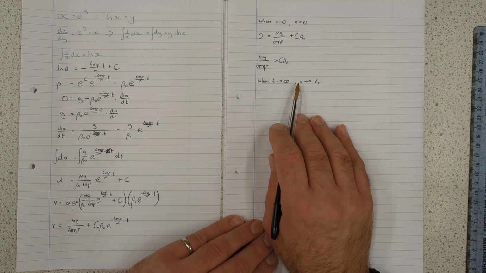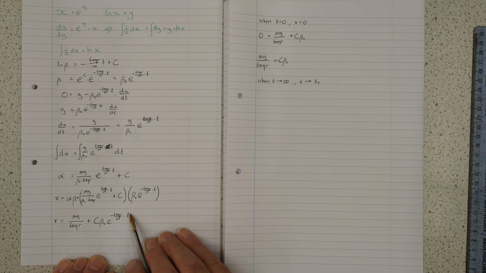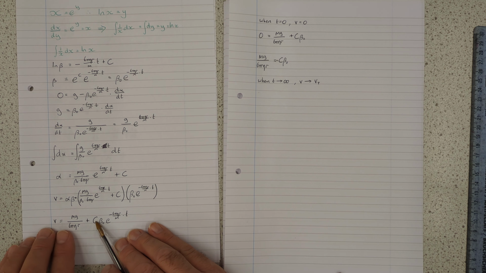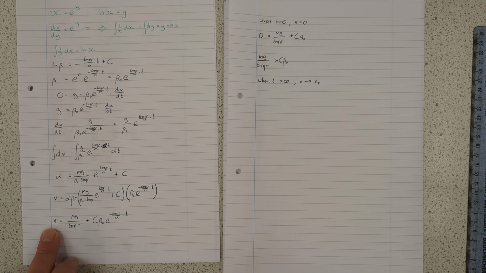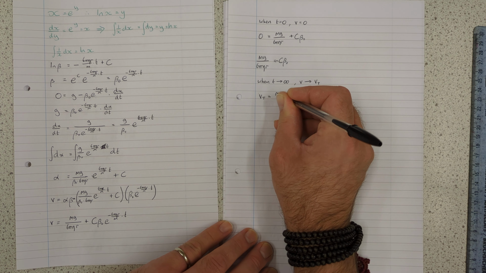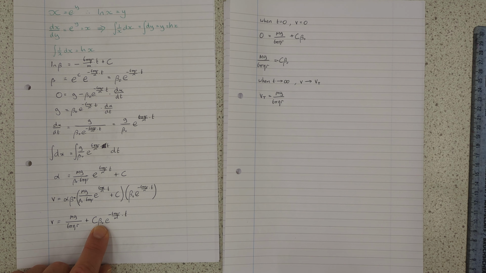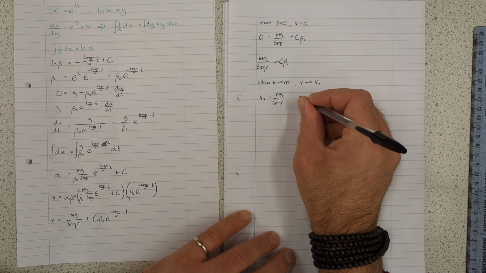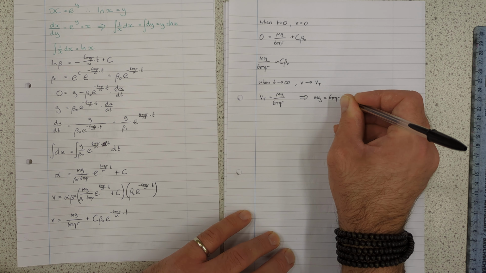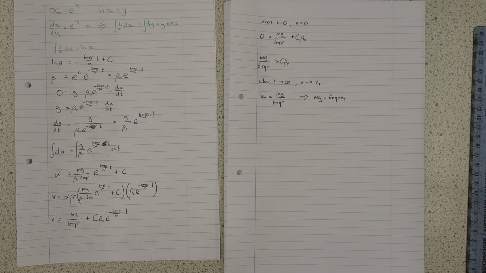What happens to our expression here as t approaches infinity? As t approaches infinity, this term approaches 0, so all of this approaches 0. And so v becomes vt. Vt equals mg over 6 pi eta r plus 0, because that term approaches 0. Rearrange that, you just end up with mg is equal to 6 pi eta r vt. That's exactly what I just said. That's how we can find the terminal velocity. Super duper.